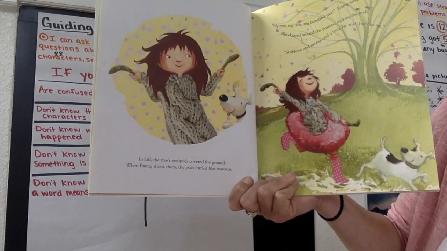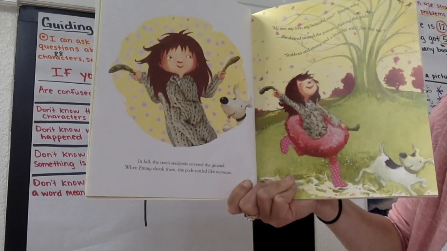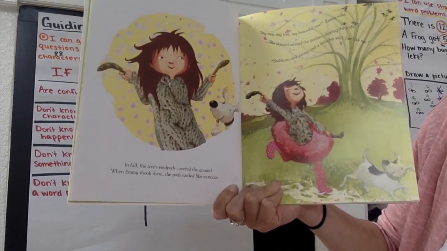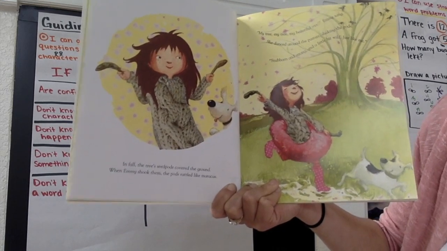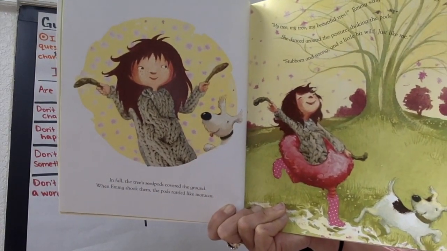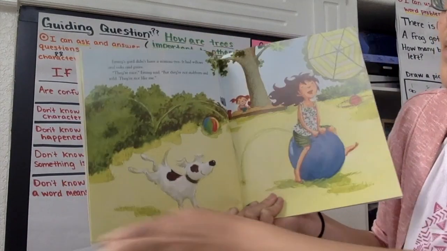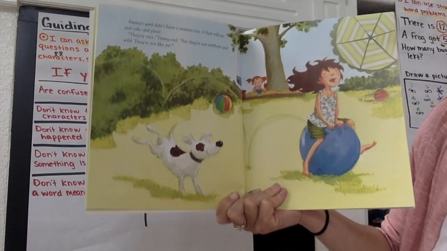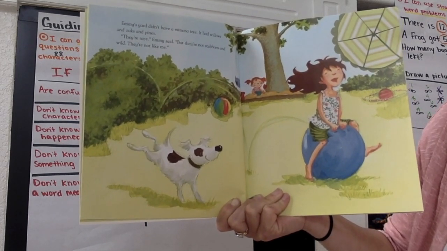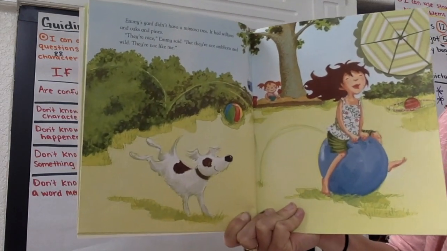In the fall, the tree's seed pods covered the ground. When Emmy shook them, the pods rattled like maracas. "My tree, my beautiful tree," Emmy sang. She danced around the pasture, shaking the pods. "Stubborn and strong and just a little bit wild, just like me." Emmy's yard didn't have a mimosa tree. It had willows and oaks and pines. "They're nice," Emmy said, "but they're not stubborn and wild. They're not like me."